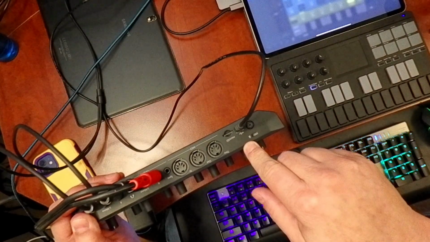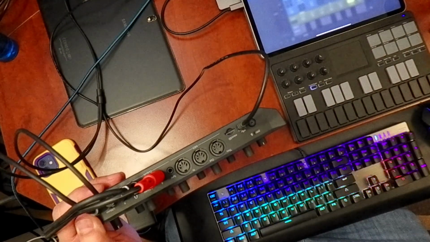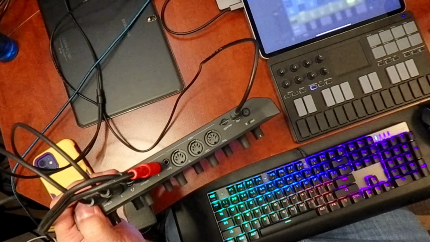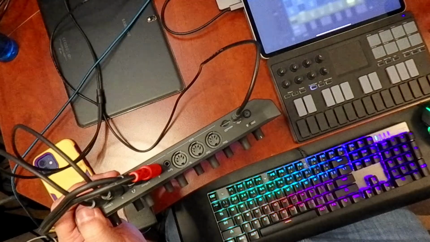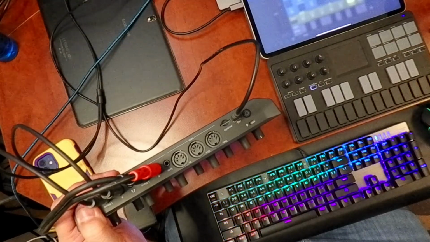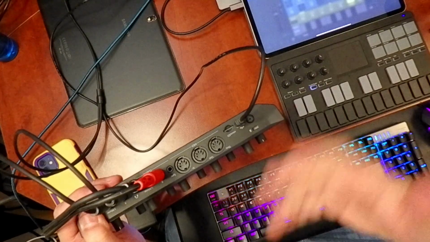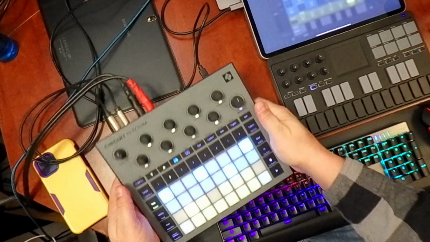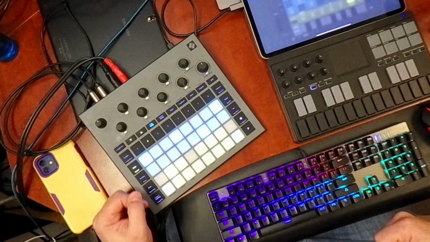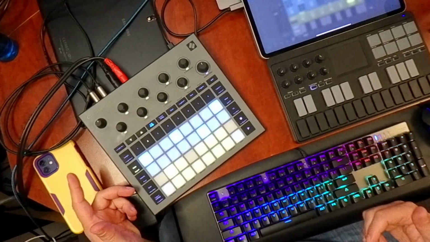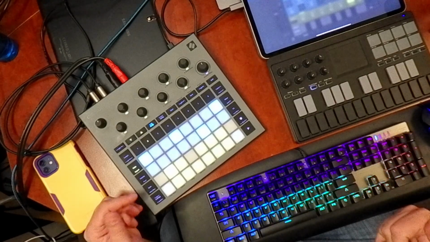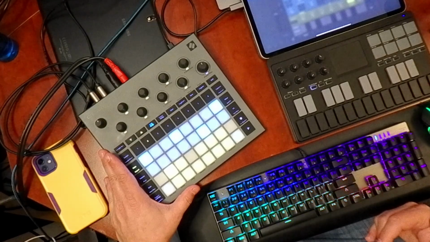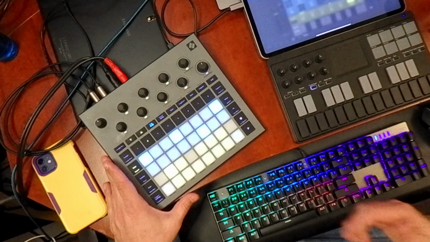Also, for fun, you could use the sync here. So if you took this and connected it to, say, an IK Uno Synth Pro and hooked the sync up, you could actually trigger patterns on your IK Uno Synth Pro to start playing while you were playing here. You could send notes. It could grab the clock off of it, whatever. There's a whole bunch of ways to use this thing that make it worth the money.